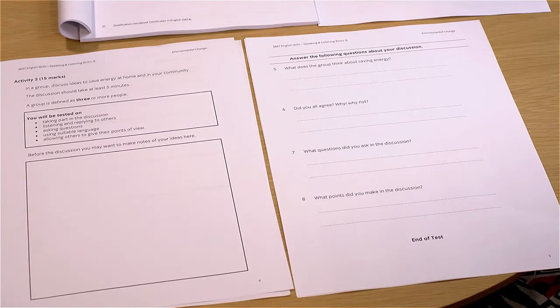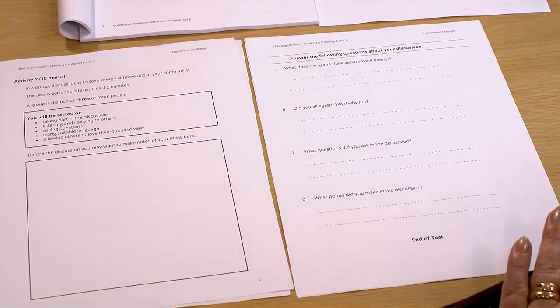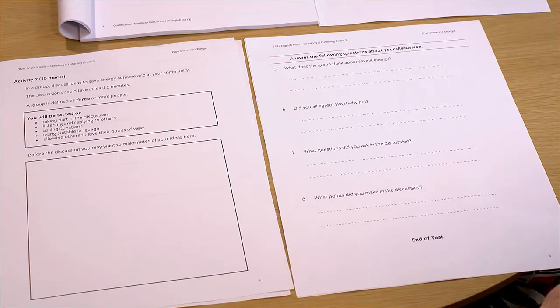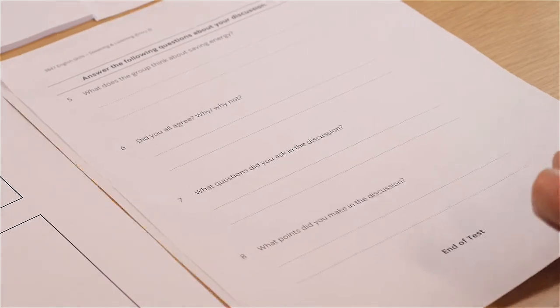Now once they've finished the discussion, they'd be expected to answer some questions. So have they actually understood? Did they get the gist of the discussion? And to basically make sure that they've understood. So that's the candidate's paper.